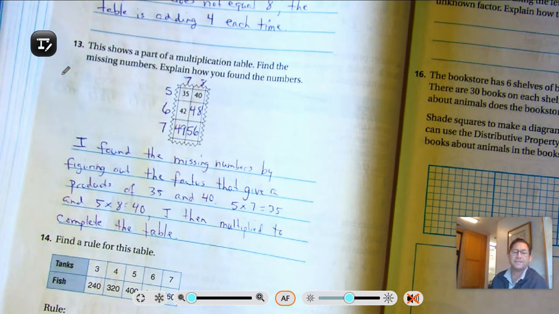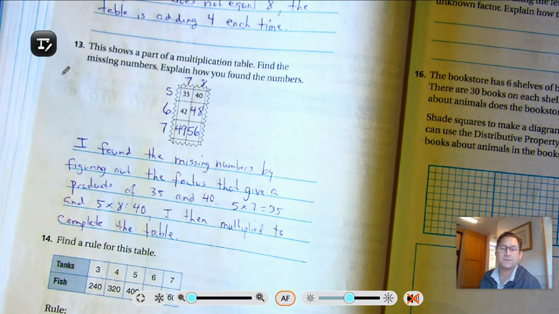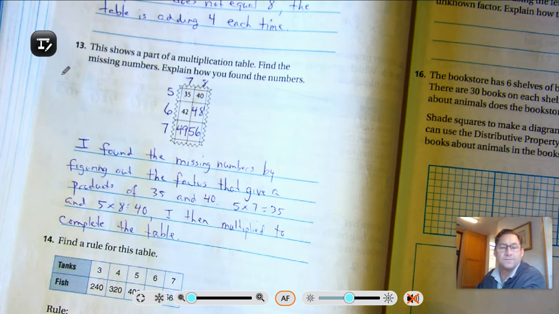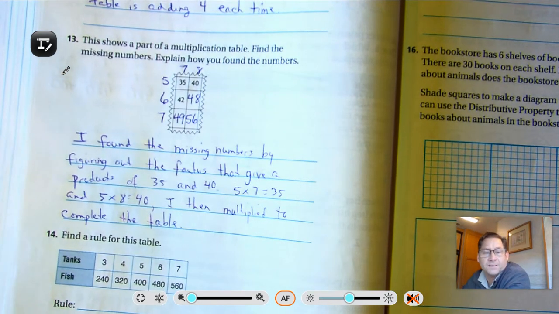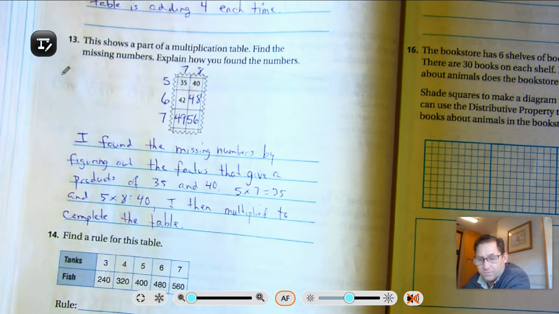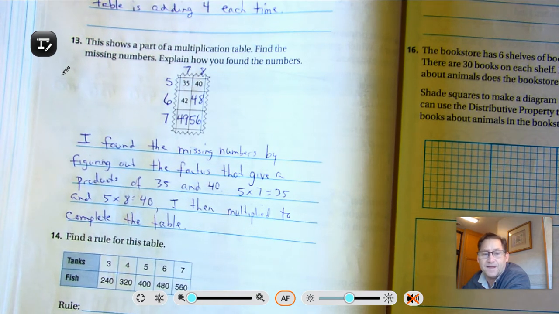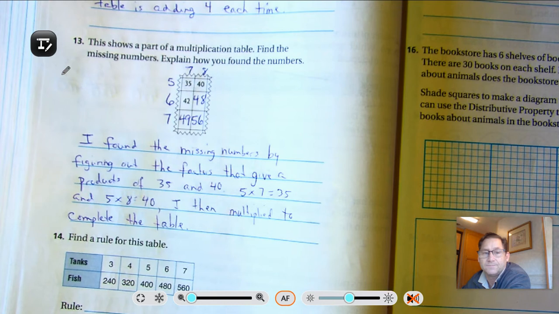Okay, so I found the missing numbers by figuring out the factors that gave the products of 35 and 40. So 5 times 7 was 35, and 5 times 8 was 40. I then multiplied to complete the table.